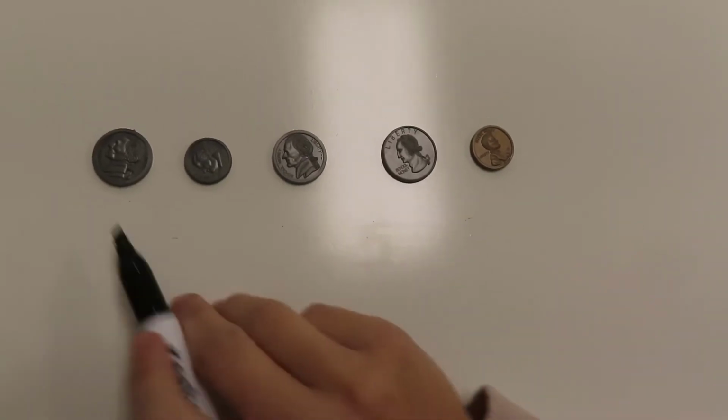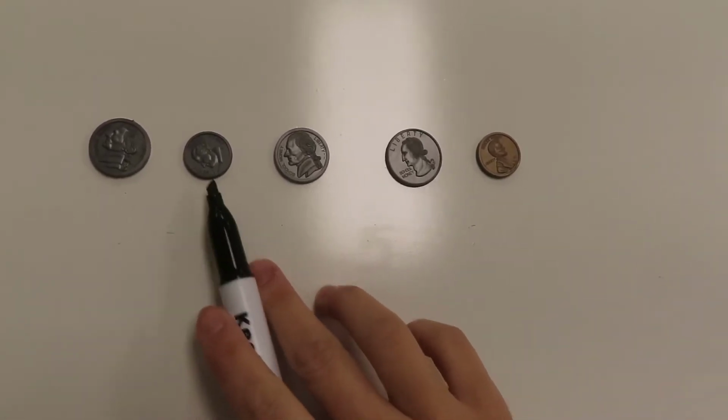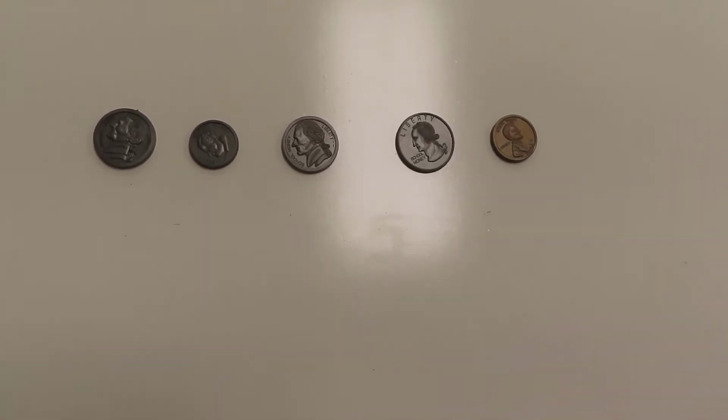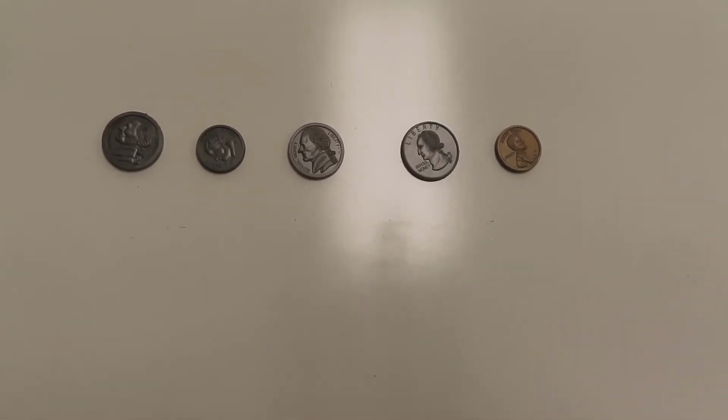Okay, here is the next one. It is a nickel, a dime, a nickel, a quarter, and a penny. So pause this video and try and figure out how much you have all together.